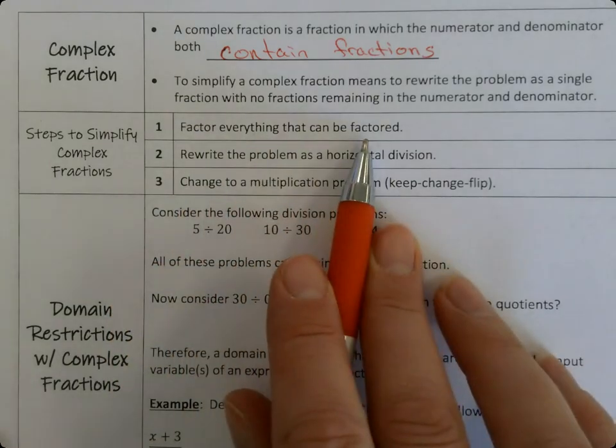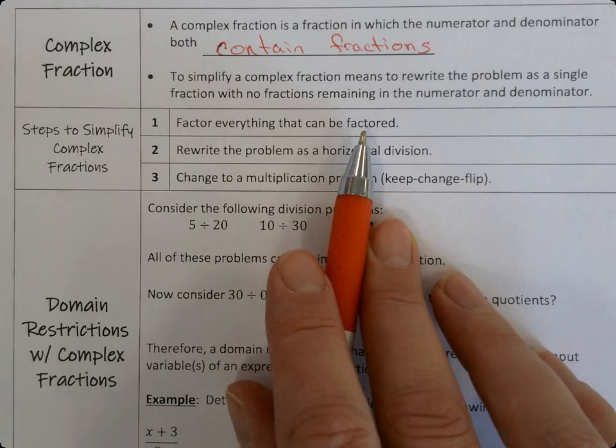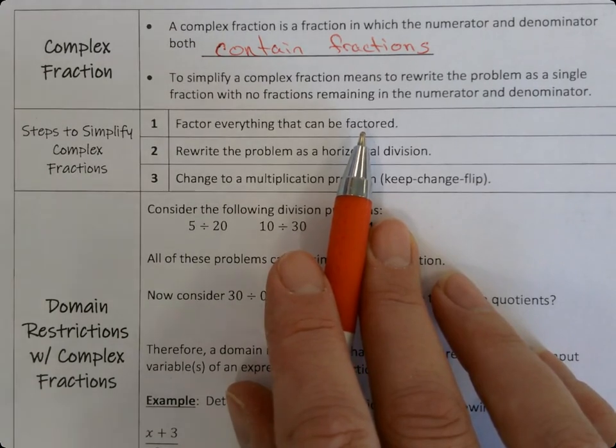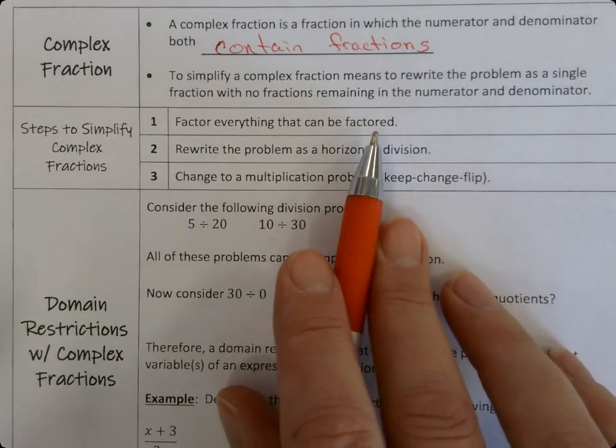First, we're going to factor everything that can be factored. That includes taking out GCFs, difference of squares, reverse FOIL, sometimes some trial and error. We just talked about watching negative signs. If your leading coefficient is negative, take out the -1.